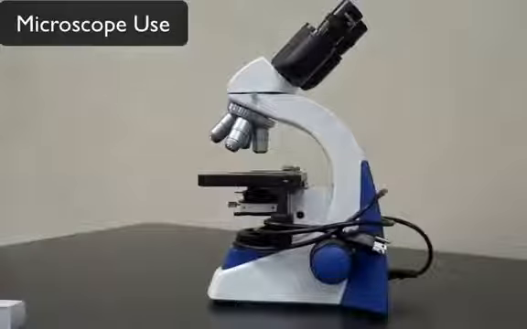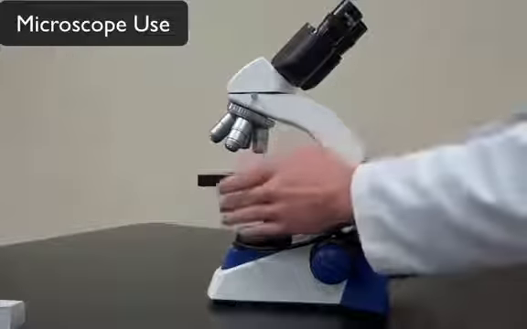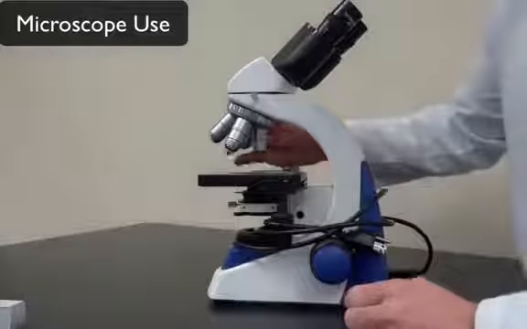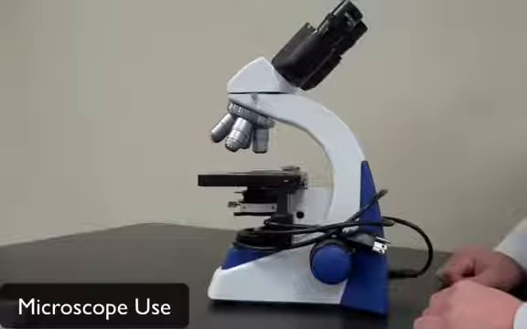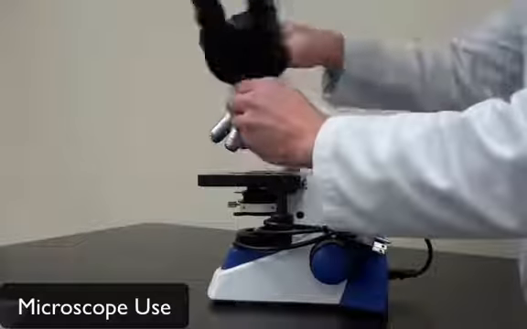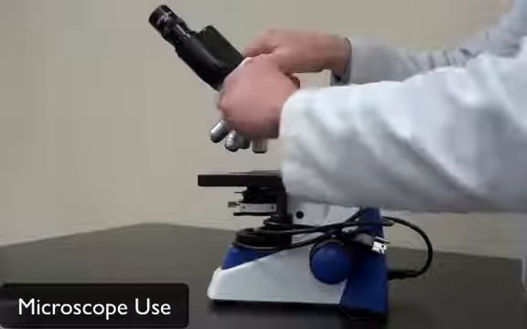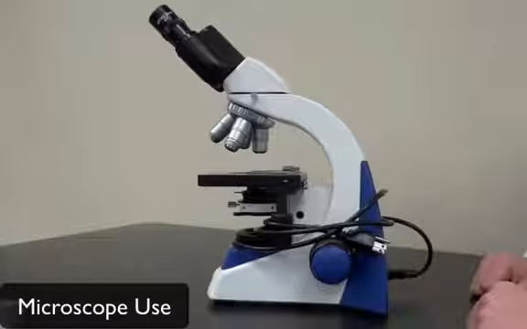Okay? One thing to note: when you take it off the shelf, what you should notice from the previous user is that the stage is in its lowest setting, and the scanning objective lens is in position. You can change this around if you want back to how it was, but just make sure it's locked into place and that you're careful with that.